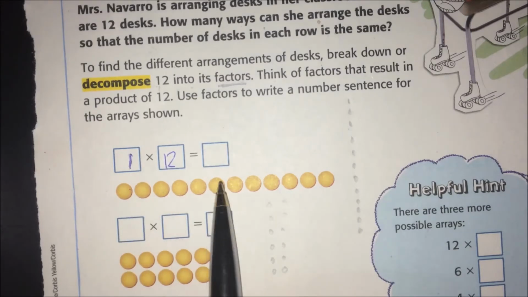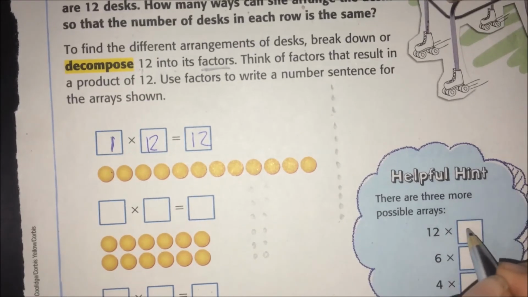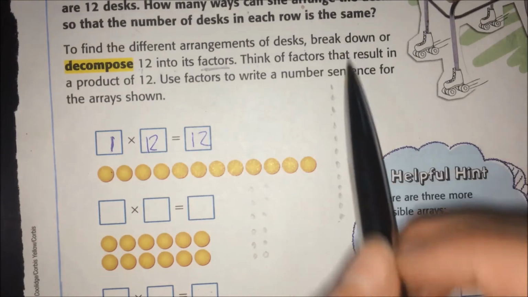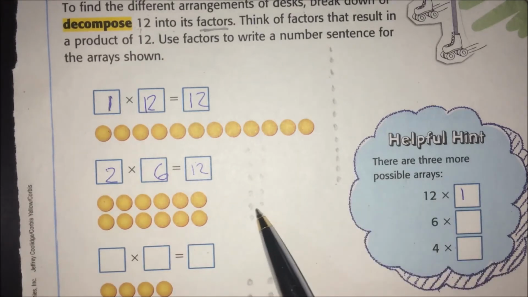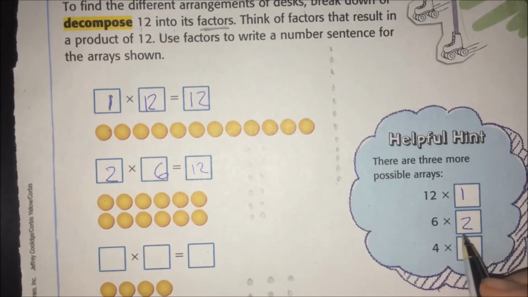1, 2, 3, 4, 5, 6, 7, 8, 9, 10, 11, 12. Now, they showed you this way, but you could also arrange it 12 times 1. It could go this way. You could have everybody in a line this way, horizontally or vertically. Now this is 2 times 6, which equals also 12. Or you could have it arranged this way, 6 times 2. That's that lovely property where it doesn't matter which direction.